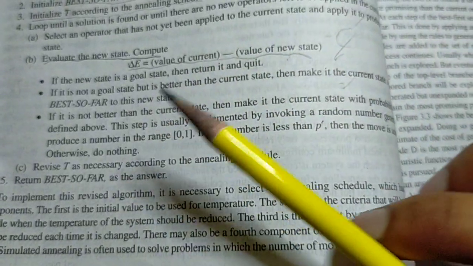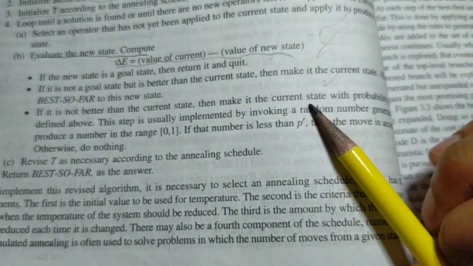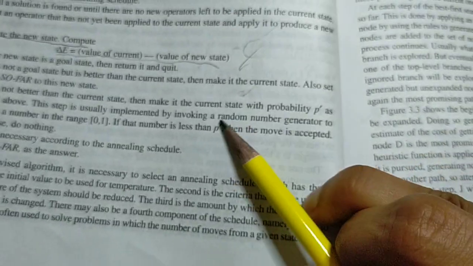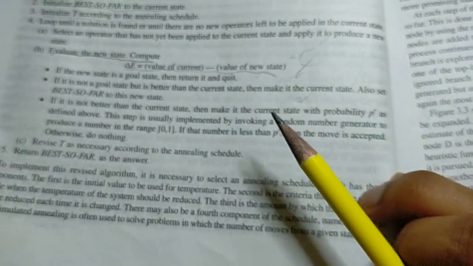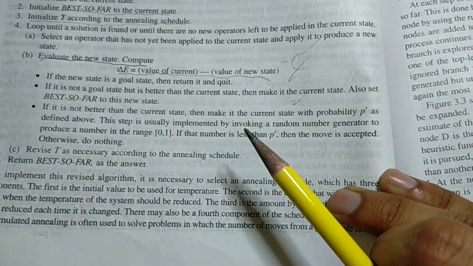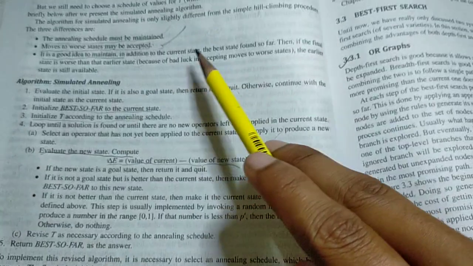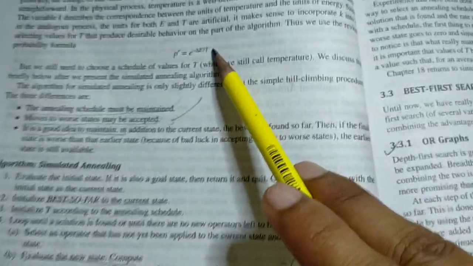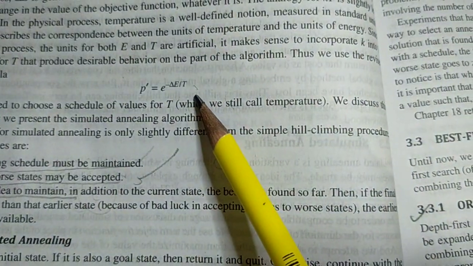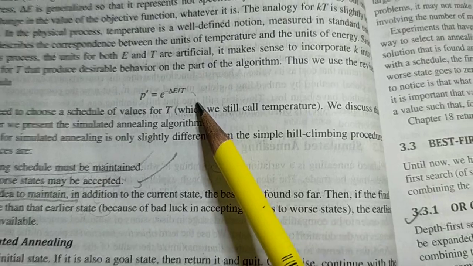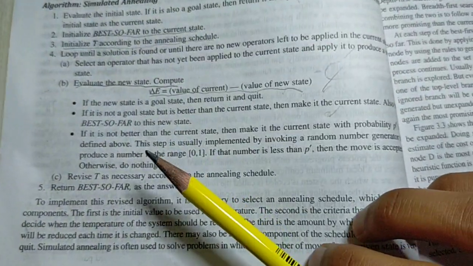But if it is not better, then you make it the current state with probability P dash, as defined above. P dash equals e to the power of minus delta E divided by T.